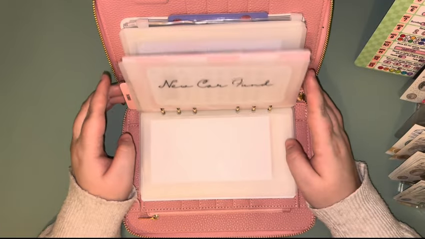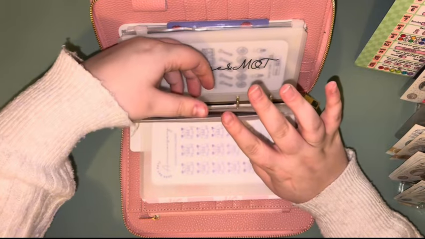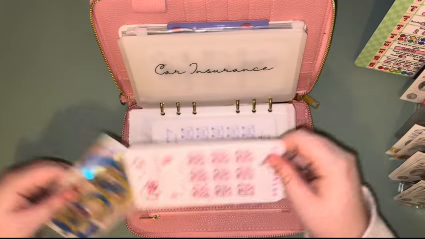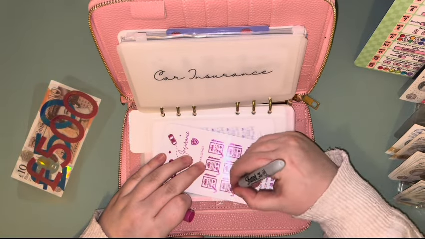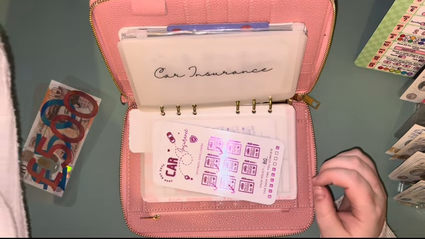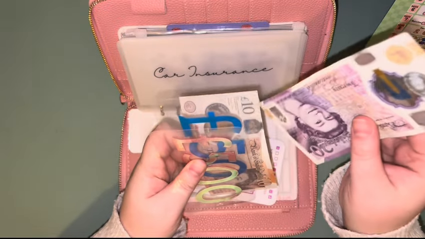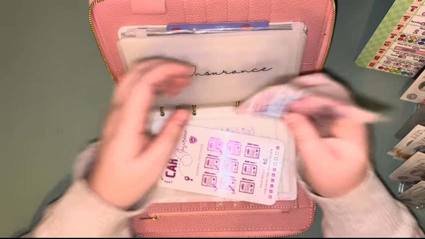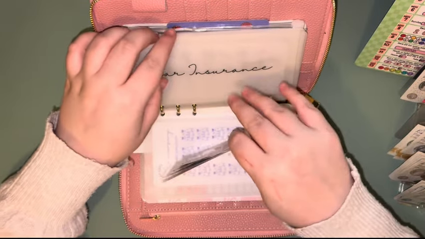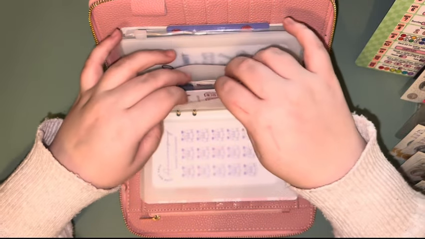Then we are going to go straight to car insurance, which is going to get 20, as it always does. So 10 and 20. So in here, there's 550 in the bank, 570, 580. Which is coming on nicely.